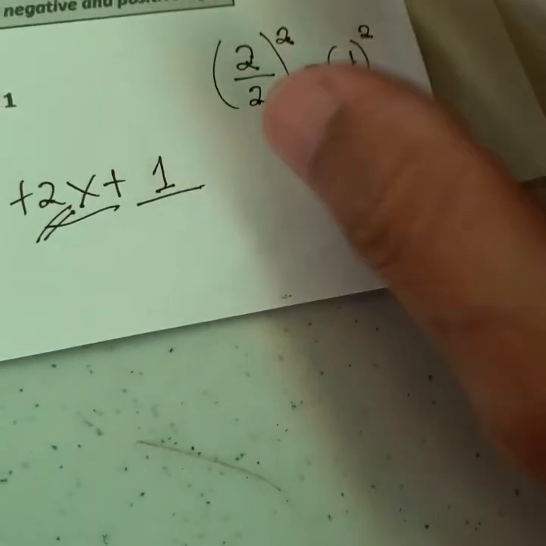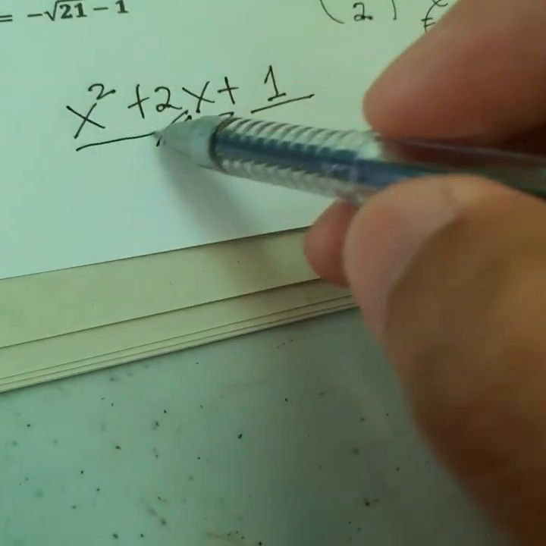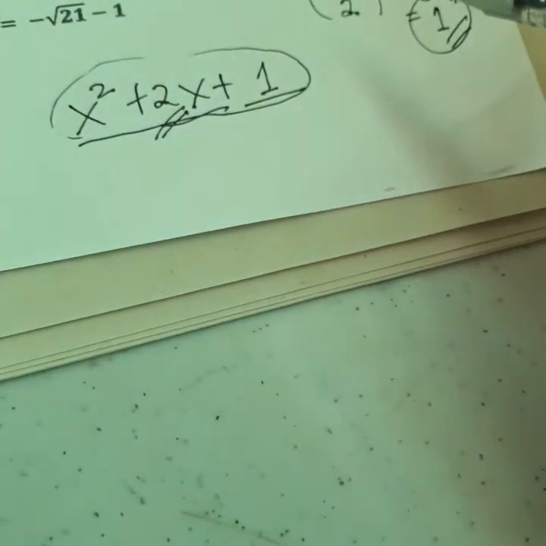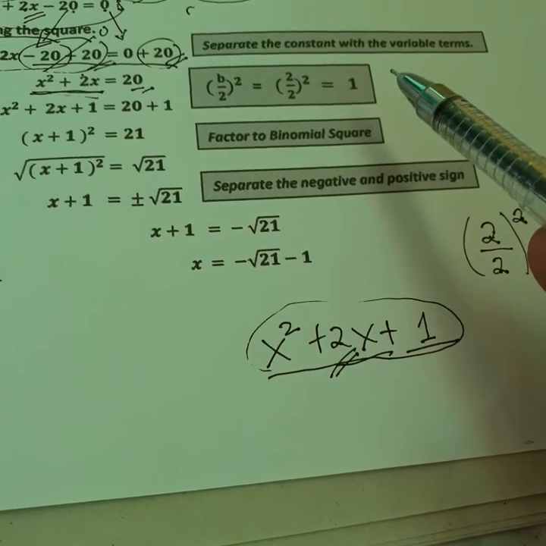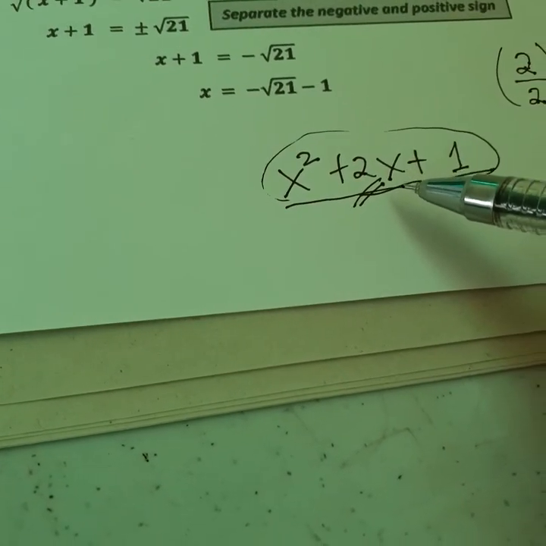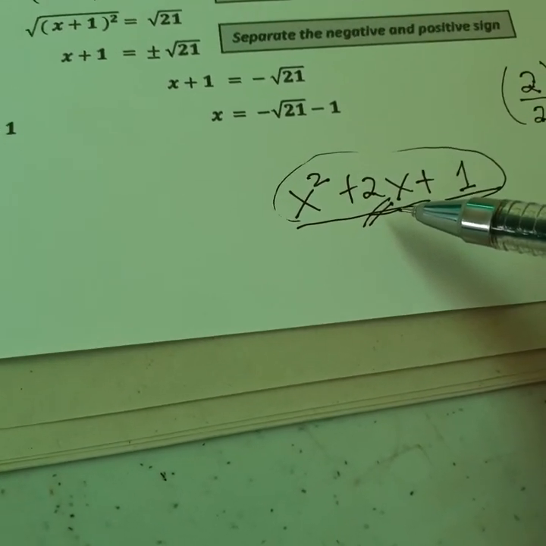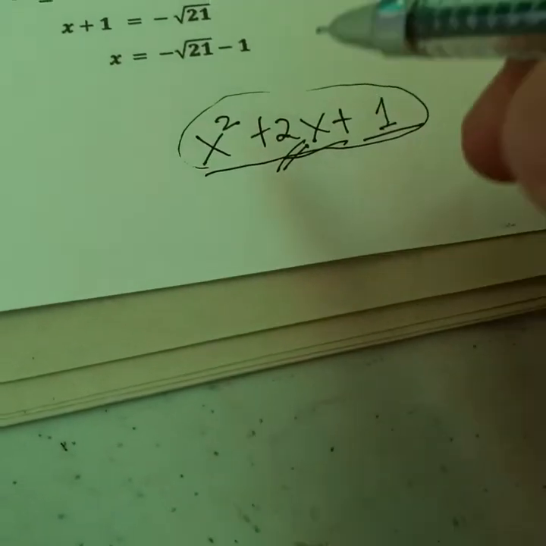Since this one is already a perfect square trinomial, because we went through the process, we're going to transform this into a square binomial. How?